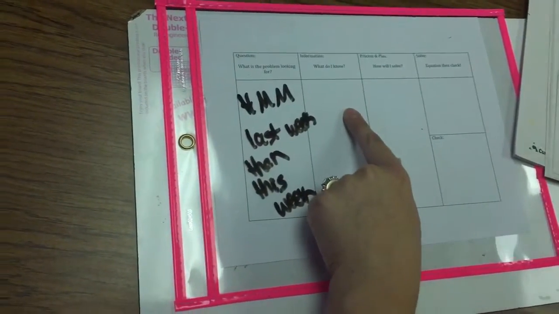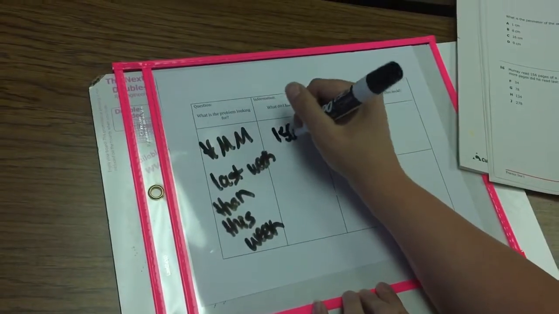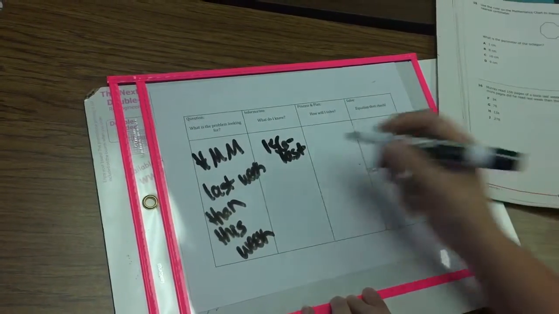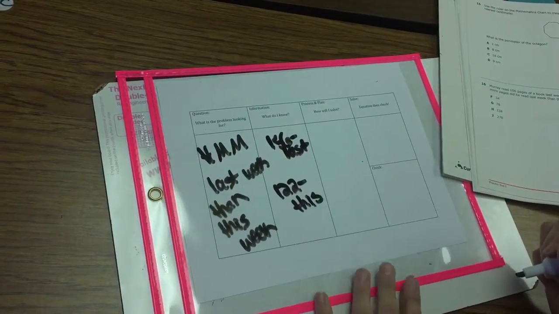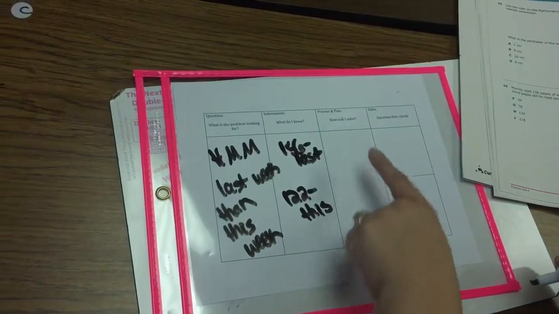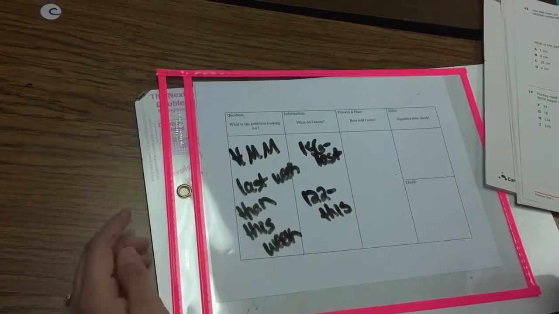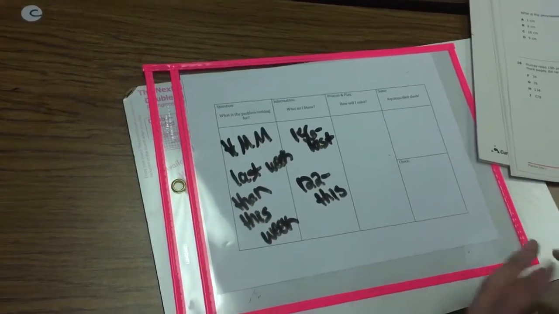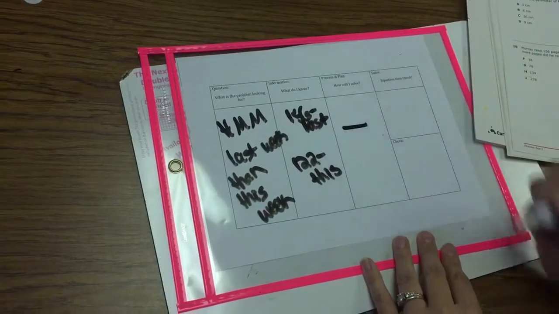Well, what do I know? Okay, let's go back and look. I know I had 156 pages last week, and I know I had 122 pages this week. So it's just as simple as that, just jotting down information. How will I solve? Well, on this question, since I know that I'm comparing last week to this week, I'm finding the difference. And so I would know that I'm using subtraction.